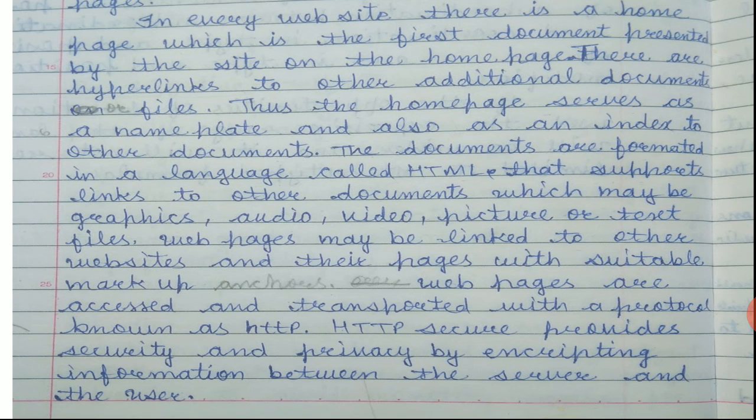Web pages may be linked to other websites and their pages with suitable markup anchors or suitable links. If they are related, even more than one website can be interrelated. From one website we can go to a new website.